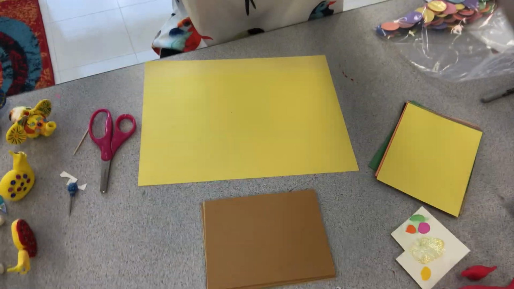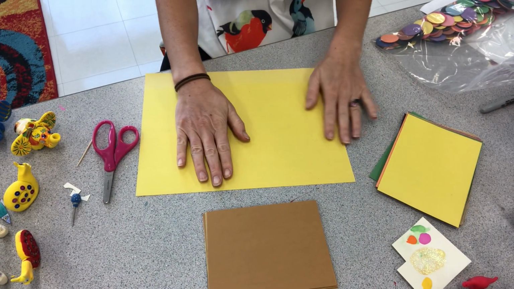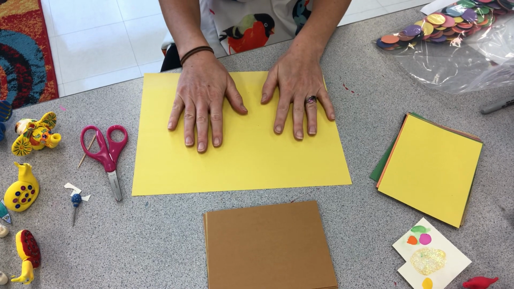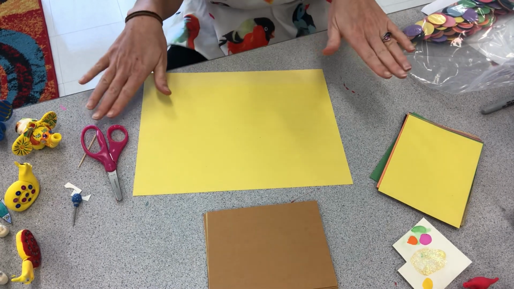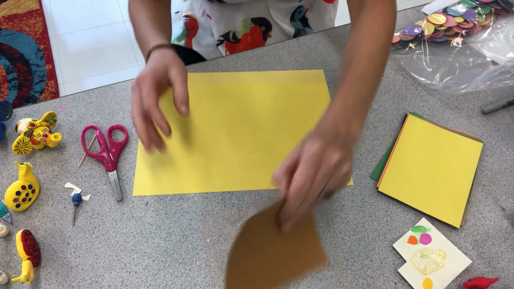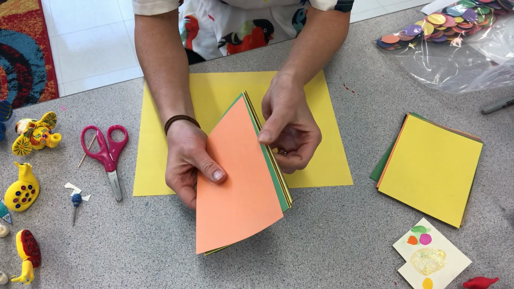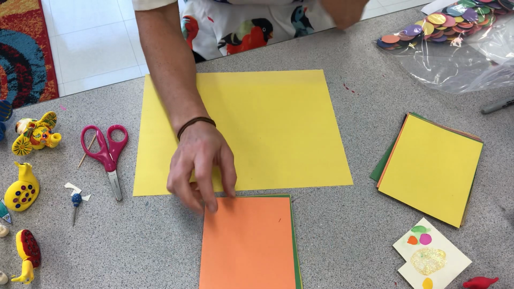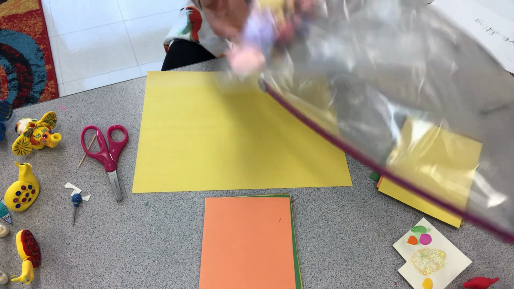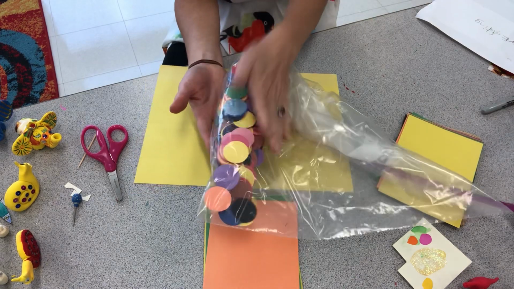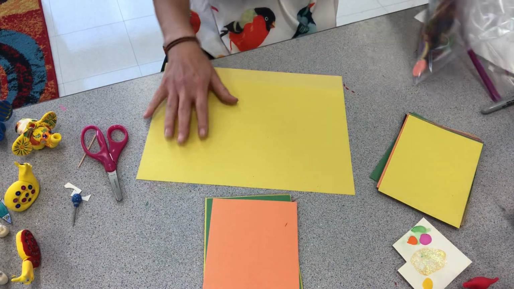All right, I'm gonna move my camera down so you can see what I'm doing. You can use any sort of background paper to glue onto. If you have construction paper at home, you can use any color you want for the background. And then you're gonna have these extra pieces that I put in your kit to cut up and glue on, okay? I also have, in my classroom, a circle cutter. So I already cut a bunch of circles that I can use.